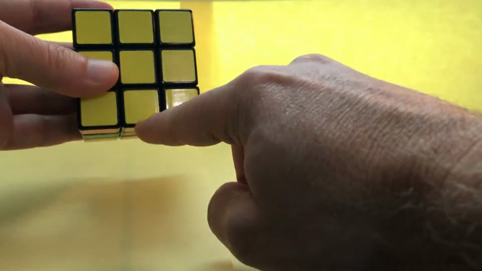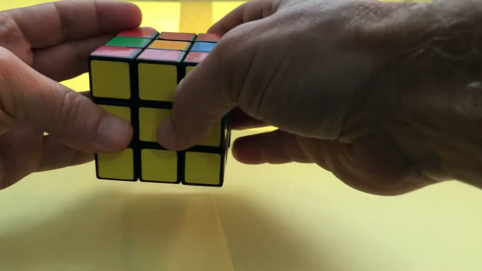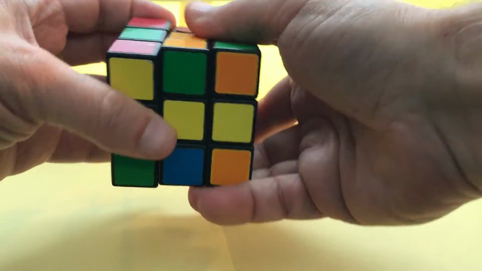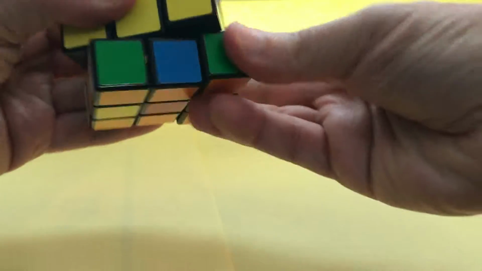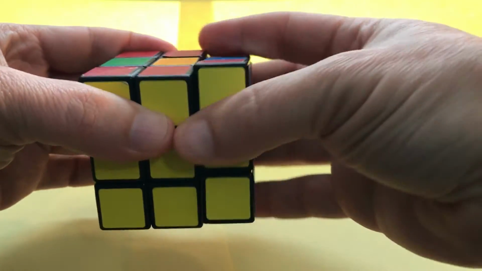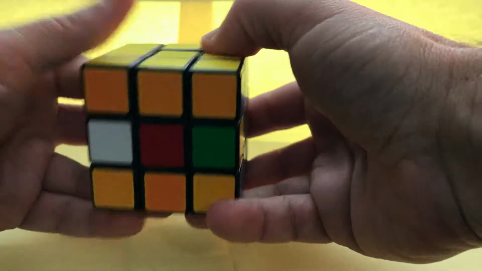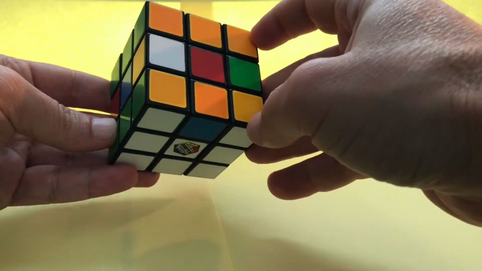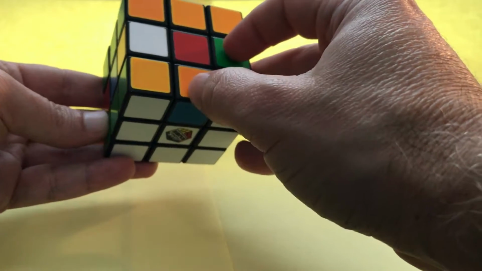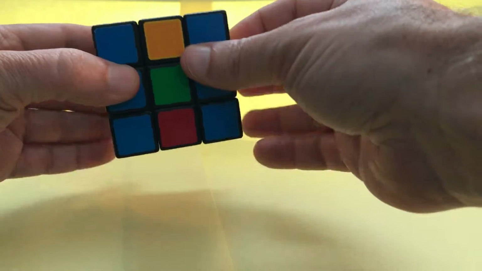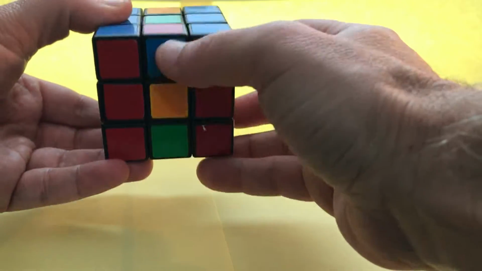We're going to take this one down, move it around, and then bring it back up. So down, to the side, back up, 1, 2, back down, over, and back up again. So now we can see that that moved around these three, so that we can flip this one and this one, which will also flip these two.